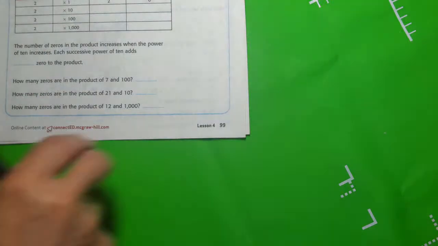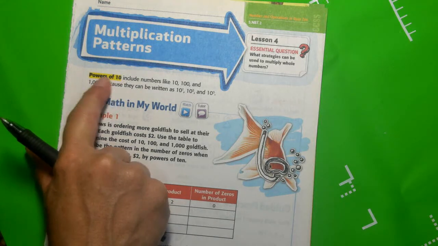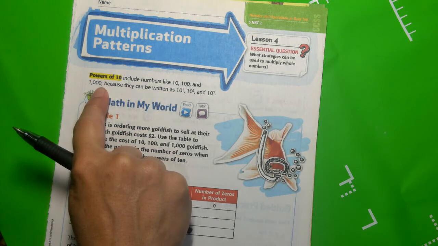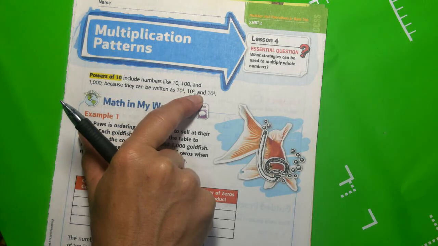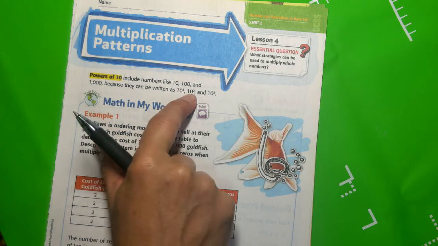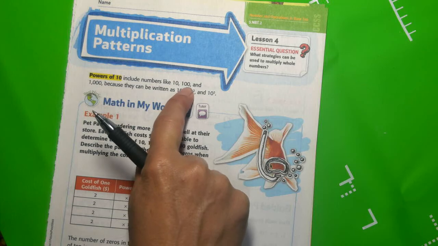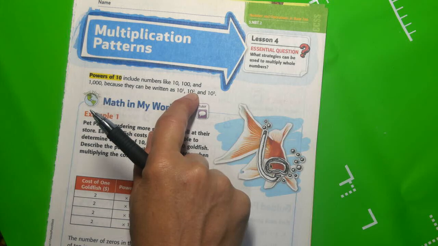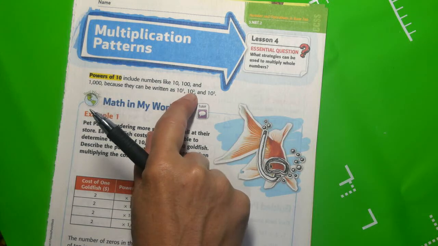We're on page 99, so we're doing powers of 10. Powers of 10 include numbers like 10, 100, and 1000 because they can be written as 10 to the 1st power, 10 to the 2nd power, and 10 to the 3rd power. And just a little side note, if I ever have any number to the 2nd power, it doesn't matter if it's 10 or whatever number's there, I call it squared. 10 squared. I could have a 5 squared.